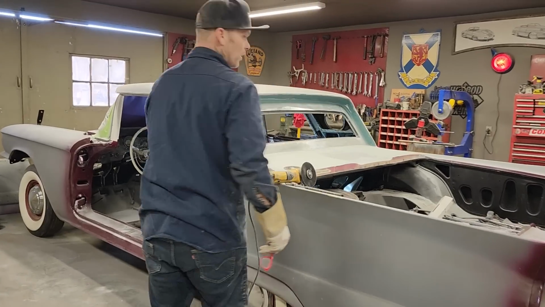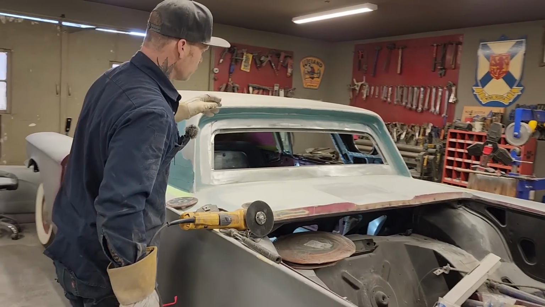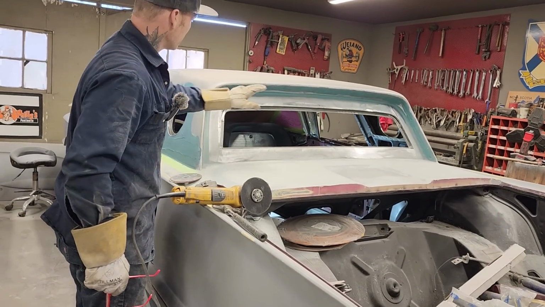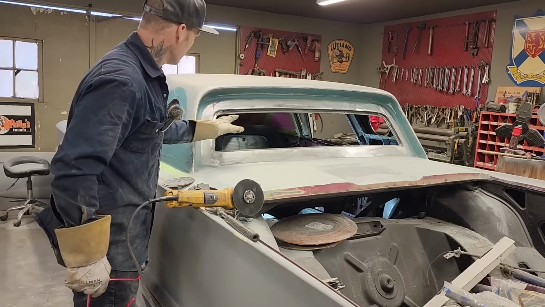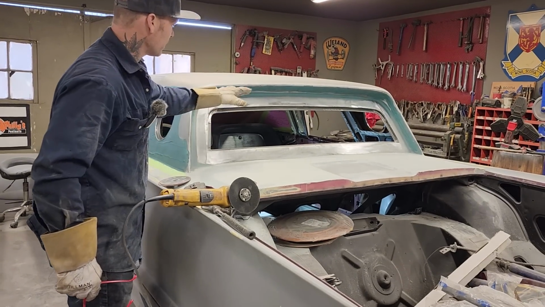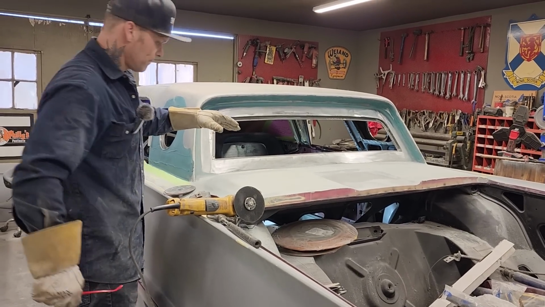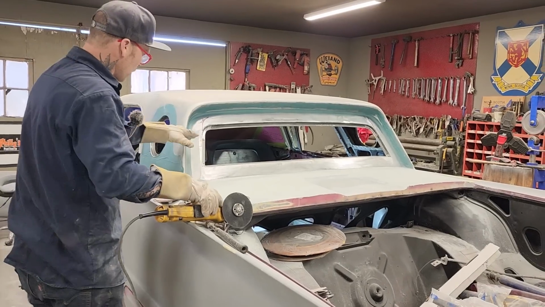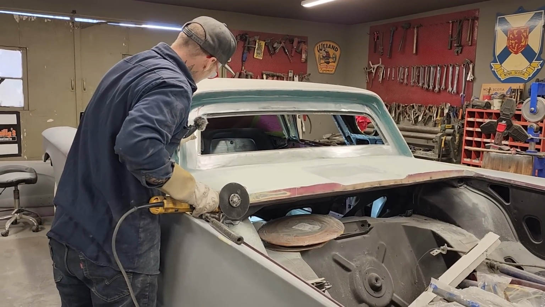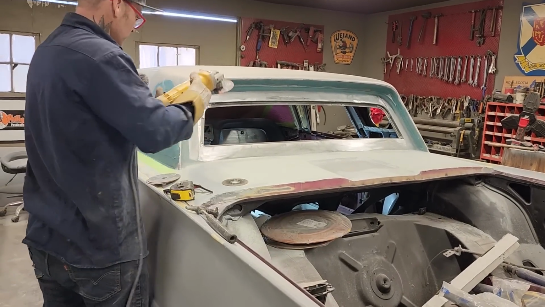All right, I think what I'm going to do first, instead of cutting too much too fast, is cut this piece out of here, and then I can pull it out. I'm going to cut that piece out of there first, the top piece of the angle iron.